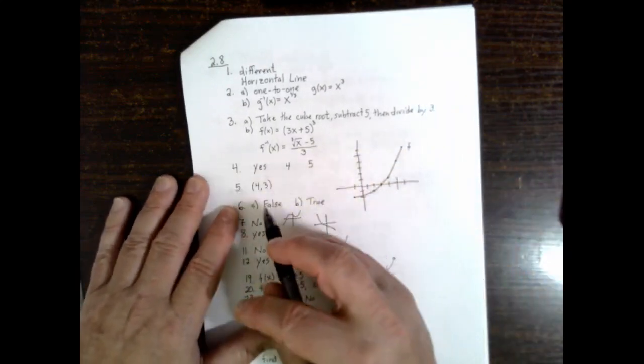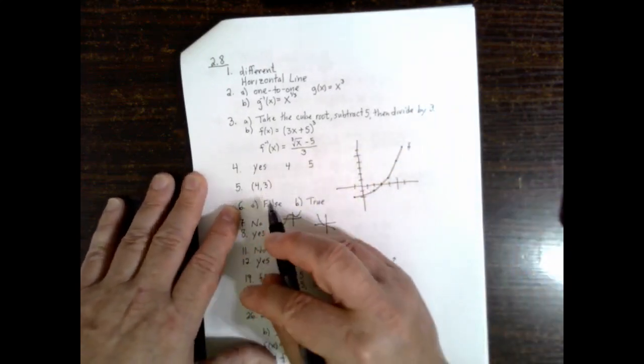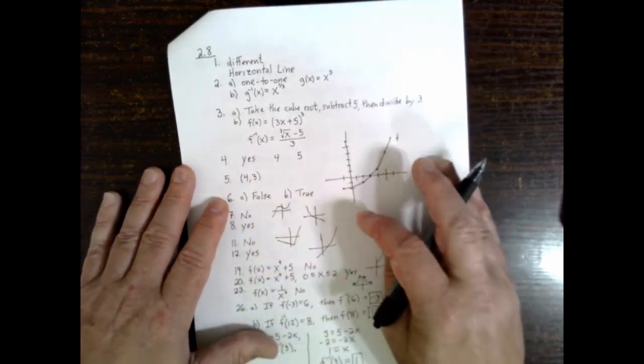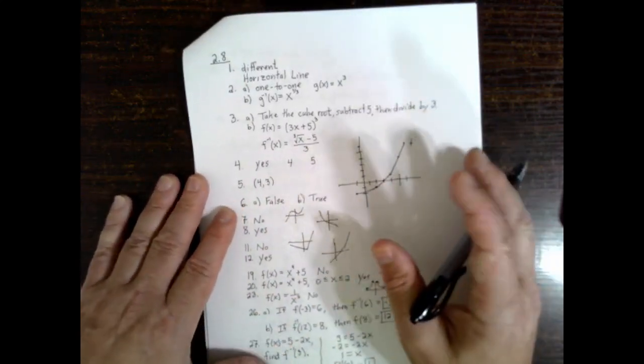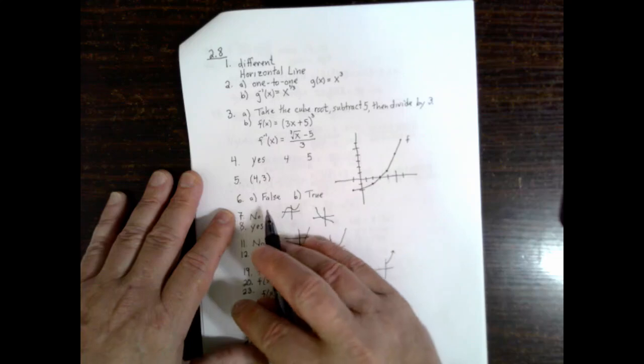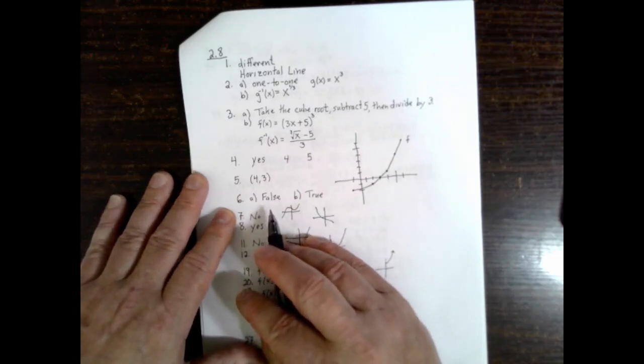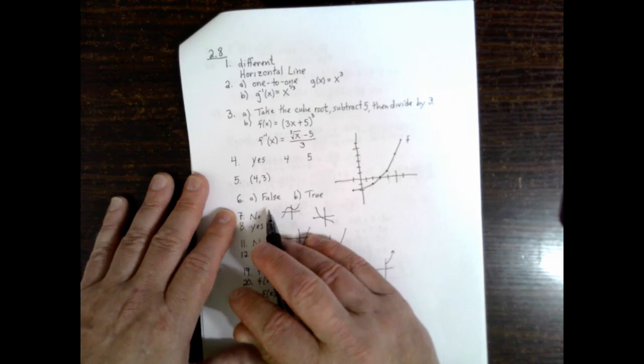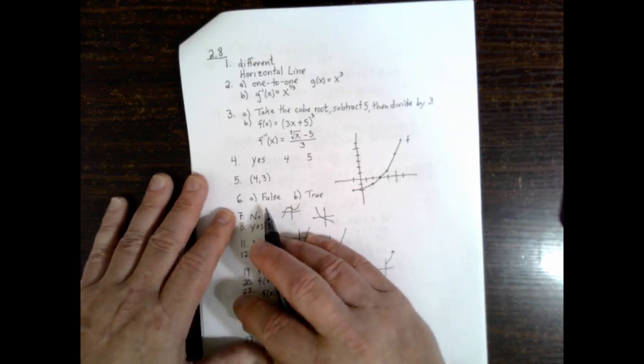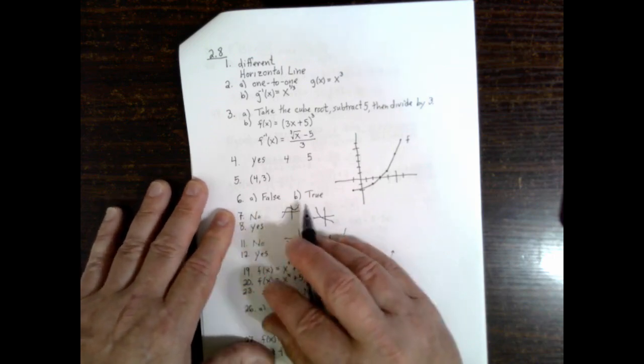Number 5, if the point 3, 4 is on your function f, then 4, 3 is in your function inverse. 6a, if f has an inverse, then f inverse is always the same as 1 over f. That's false. b, if f has an inverse, then f inverse of f equals x.